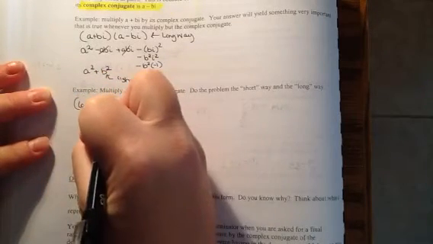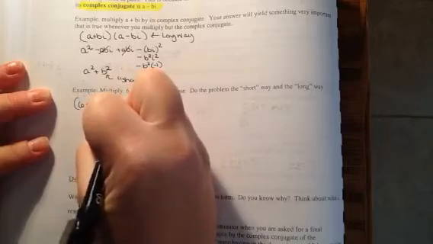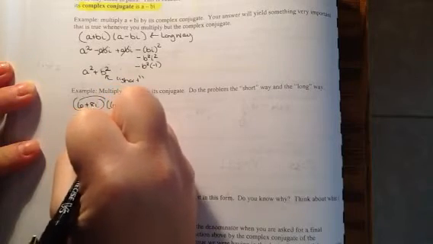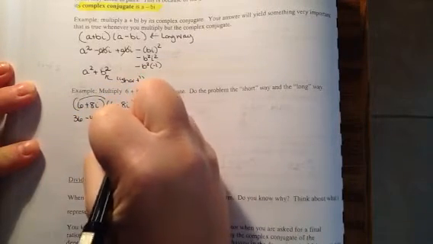So 6 plus 8i multiplied by its conjugate is going to be 6 minus 8i. And then we're going to FOIL, or you can use your short way. I'm going to FOIL just to prove that it works. So you get 36 minus 48i plus 48i minus 64i squared.